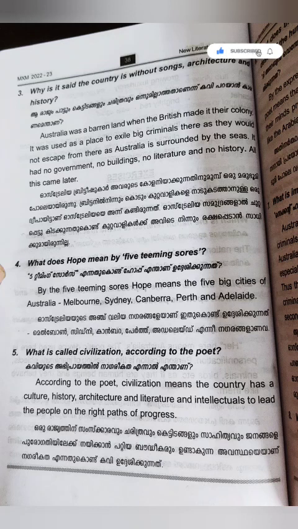3. Why is it said the country is without songs, architecture and history? Australia was a barren land when the British made it their colony. It was used as a place to exile big criminals there, as they would not escape from there, as Australia is surrounded by the seas. It had no government, no building, no literature and no history. All these came later.